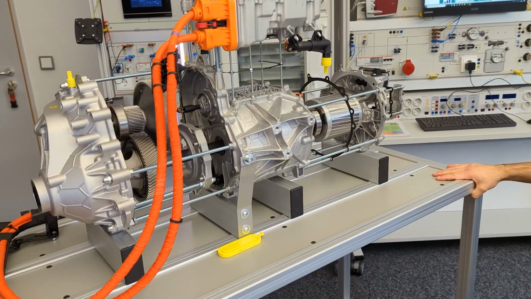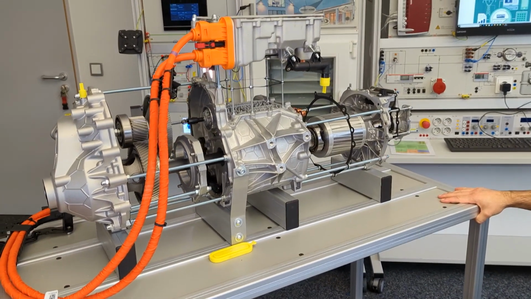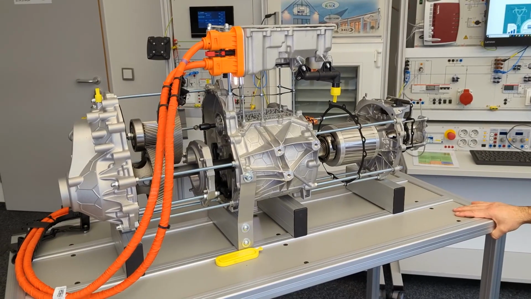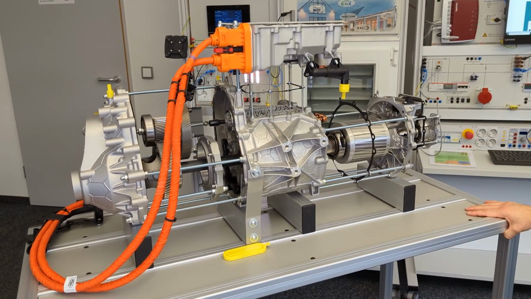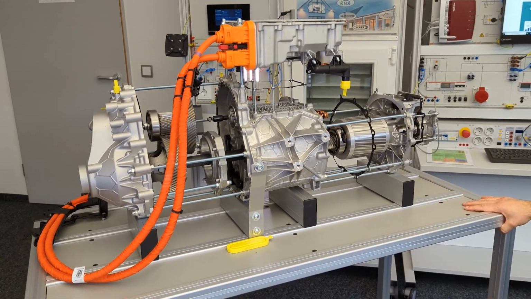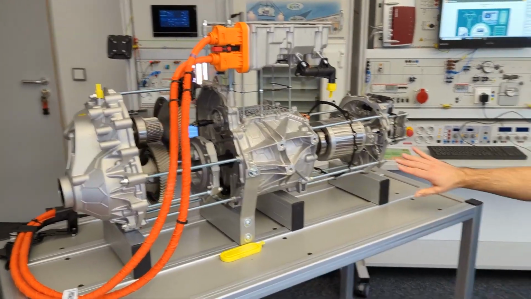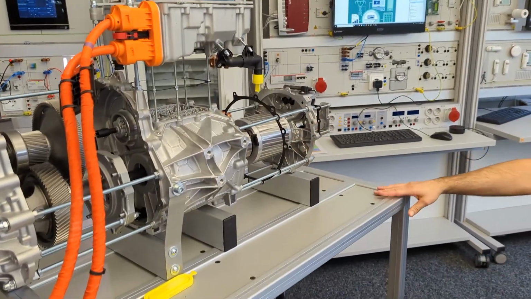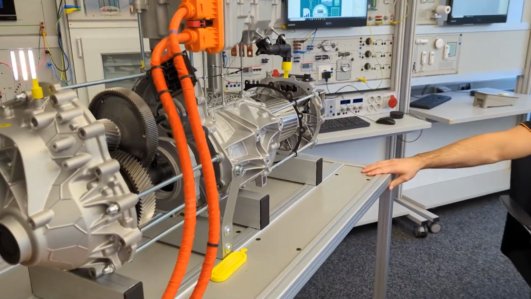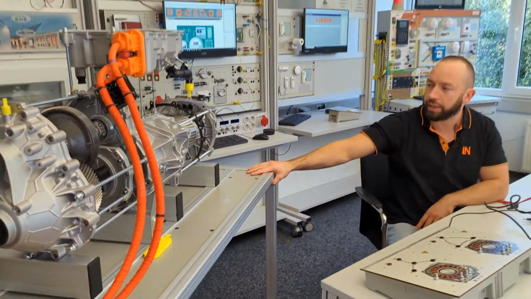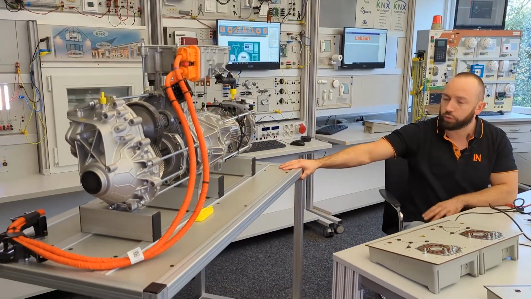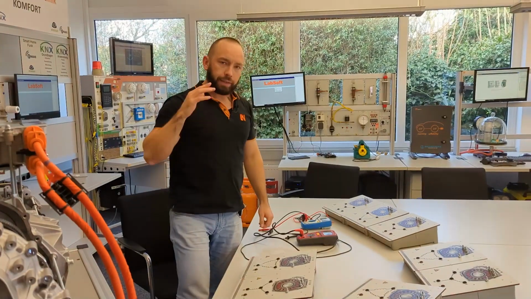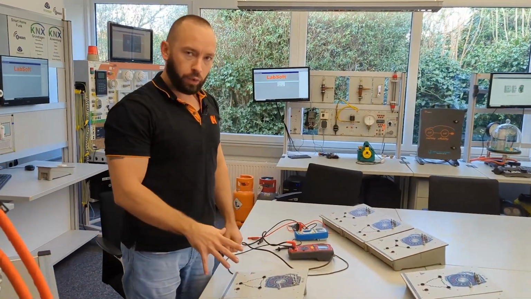Furthermore, we also have a real electric model here, which is just right beside me. This model shows the front drive from a Volkswagen ID.4, with a complete electric motor, an asynchronous motor basically. You see the complete unit, and later on we will go into more detail about this unit and these modules. Then let's have a look at the modules which we have here.